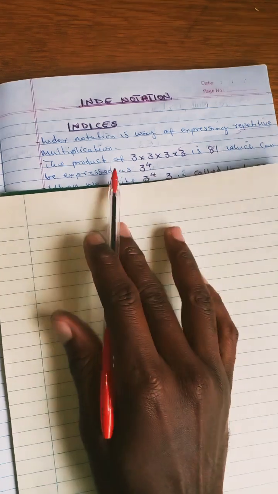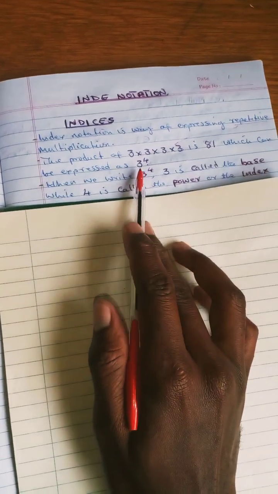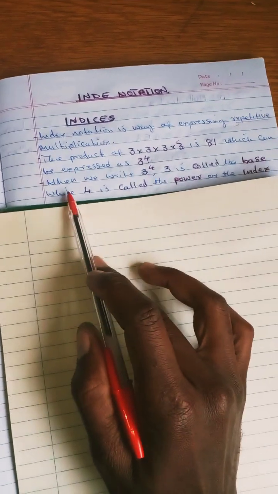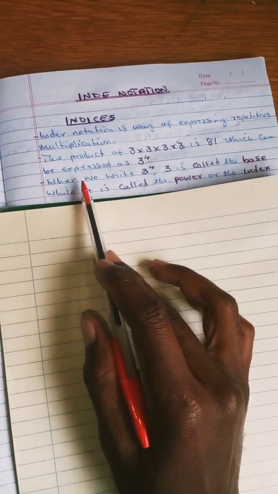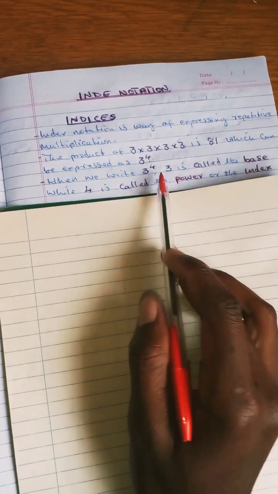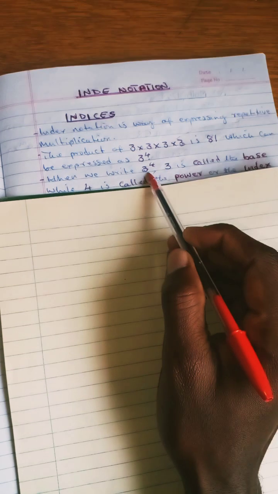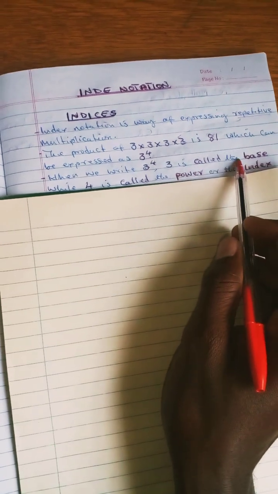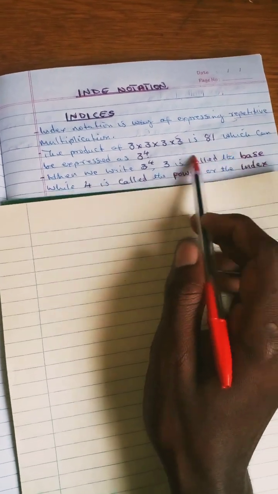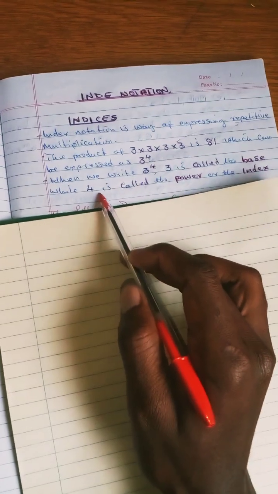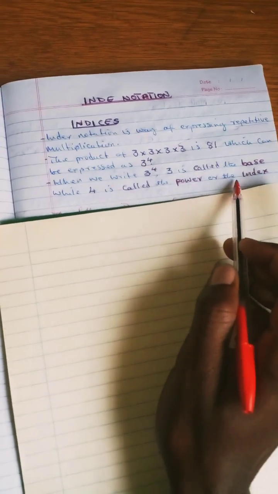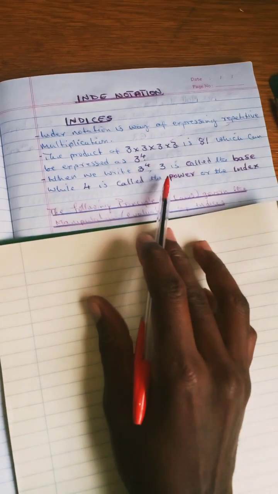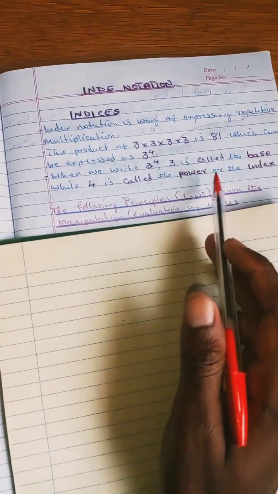Now, when you write 3 to the power 4, it is another way we can come to understand it. 3 in this case is called the base, while 4 is called the power or index, or sometimes you can call it the exponent.